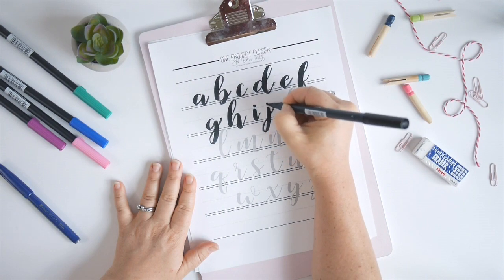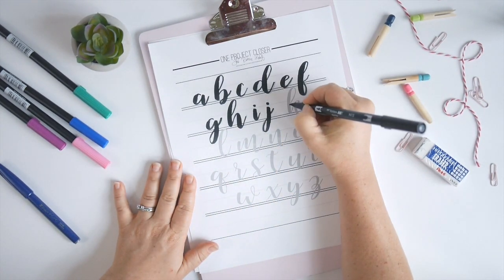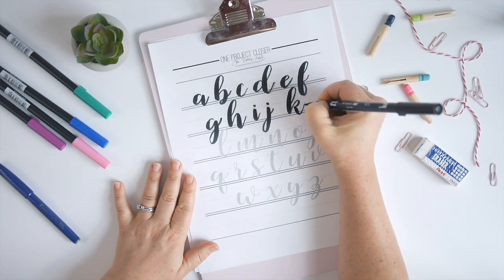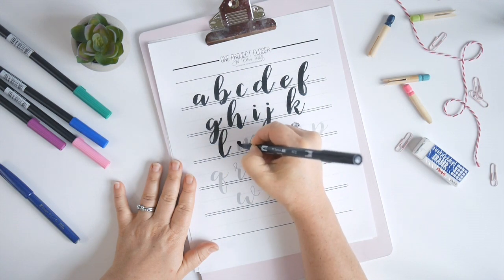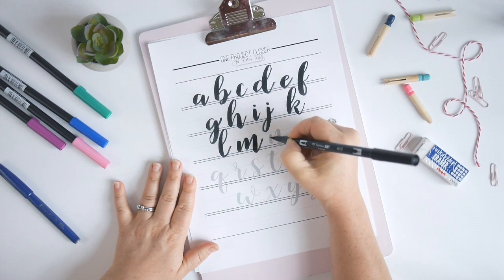So if it's not perfect, or one line is maybe a little too thick, or another line is a little shaky, don't worry about it. Just keep going and keep building that muscle memory. Keep practicing. I love doing this when I'm sitting in front of the TV at night.